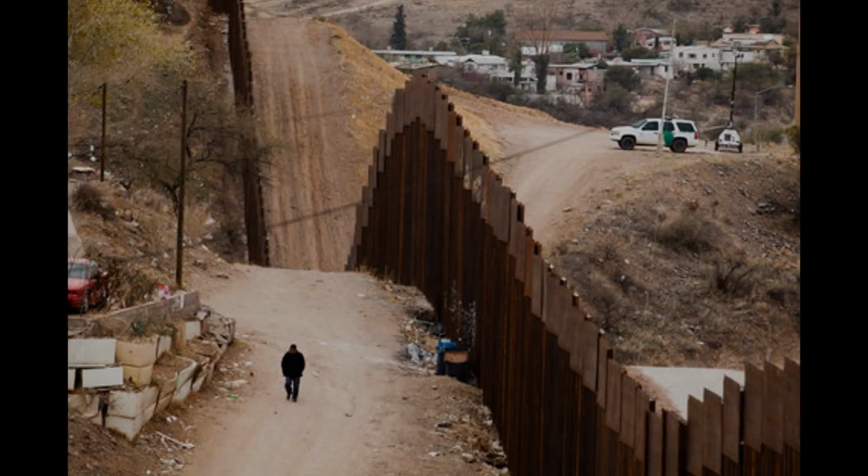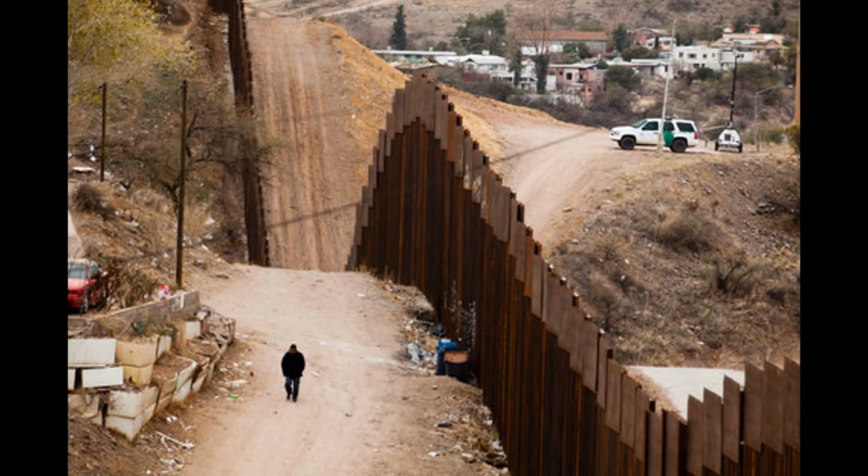To start off, image 1, as you see right here. It shows a picture of the Mexican border with two sides on it. On the side closest to us, the left side, there is a man in black clothing, and on the opposite side seems to be America, or the non-Mexican side of the border.